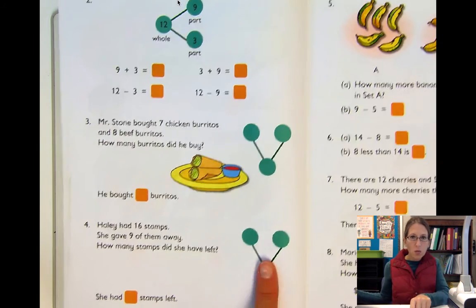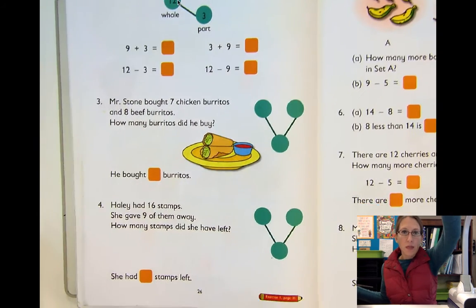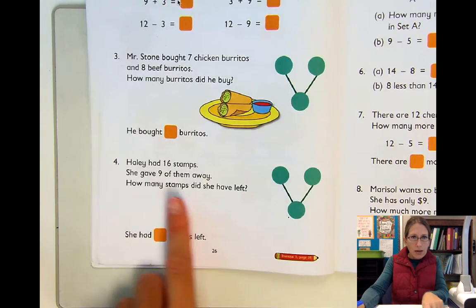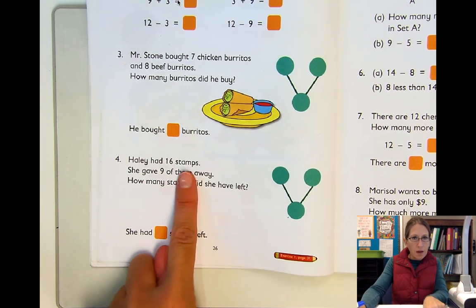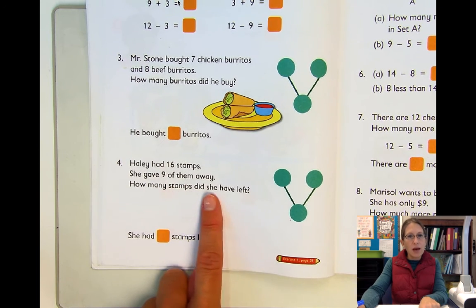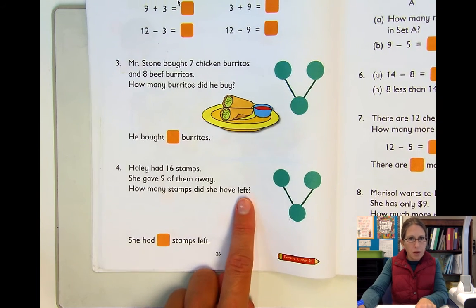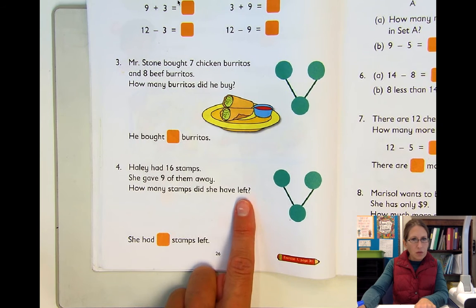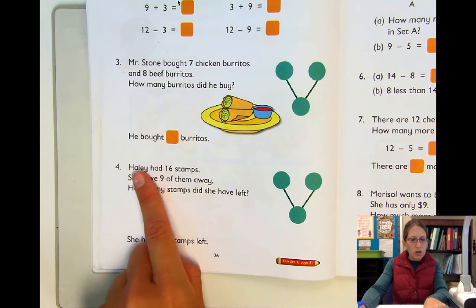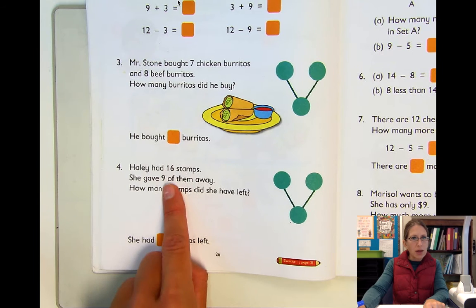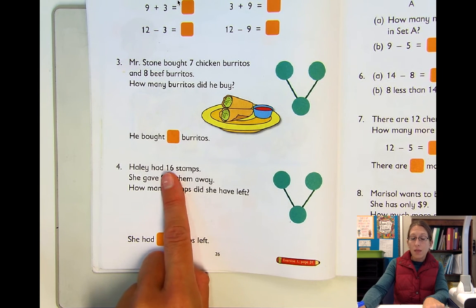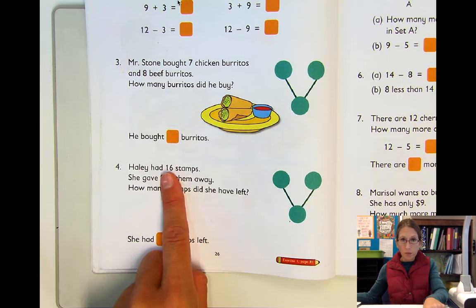Alrighty. So let's try one more because this one's a little different. This one is about Haley. And it says that Haley had 16 stamps. She gave 9 of them away. How many stamps did she have left? So this one, they're not asking us how many did she have altogether like the last one, because they already told us how many she had and then she gave some away. So if she had some and she gave some away, they are telling us the whole number.